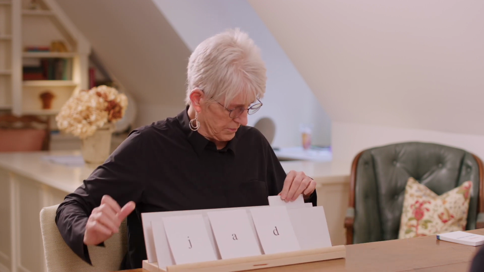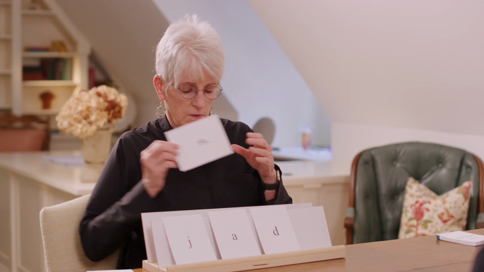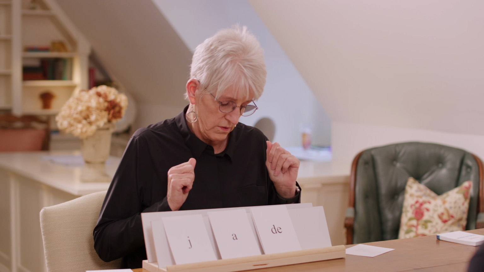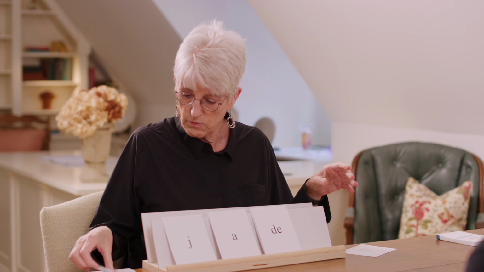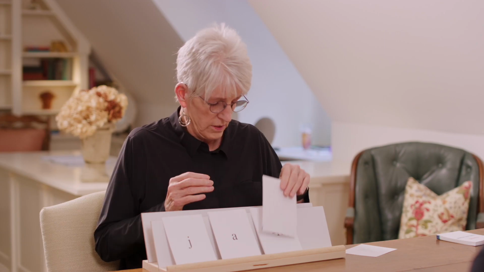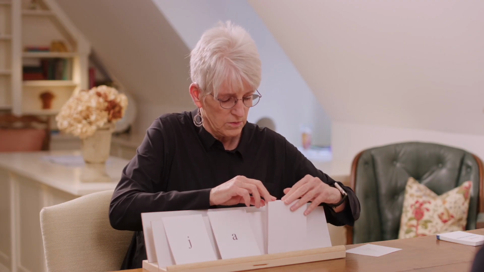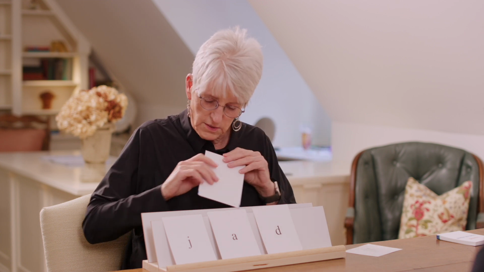And this says, Jad. And we could put this on the end and it says, Jade. And we could, instead of using that card, we could have used this card and it still says, Jade. And we could put this there and now it says, Jaff. And we could put this there and now it says, J. So simple. So let's make it one level more difficult.